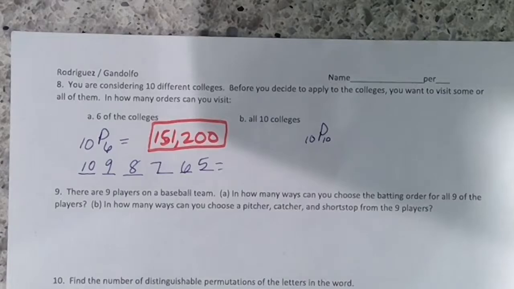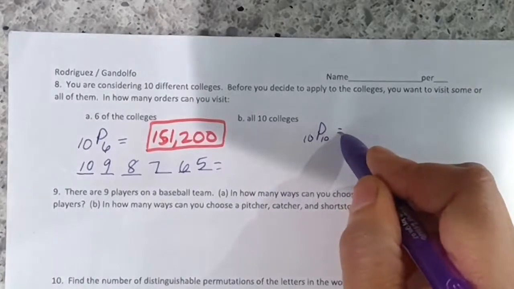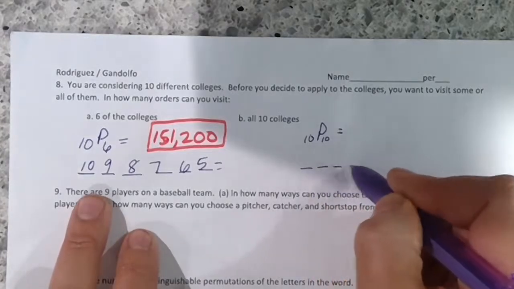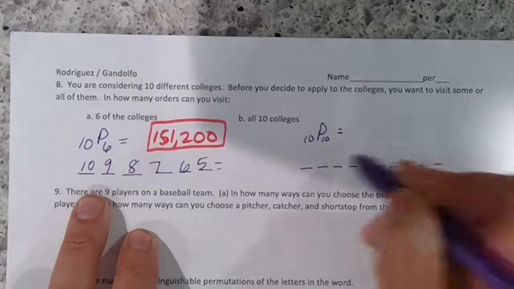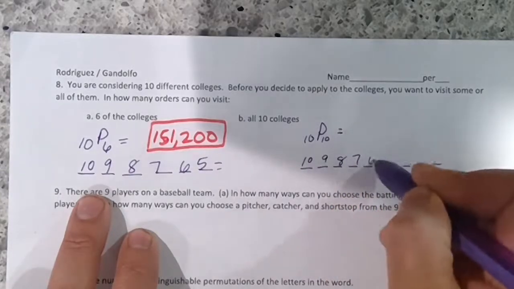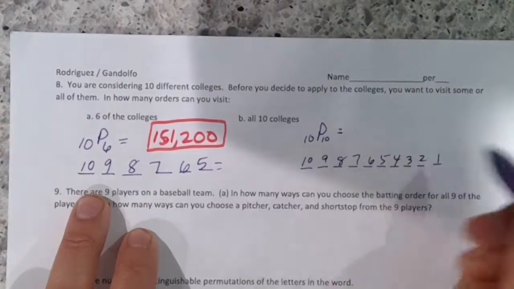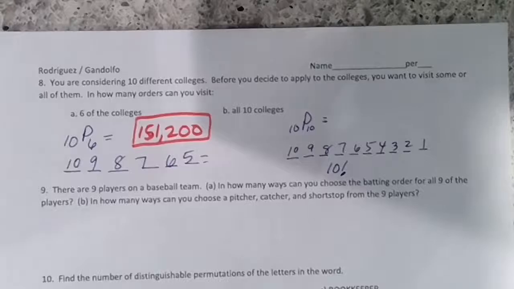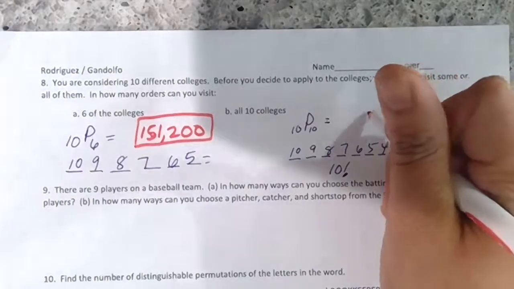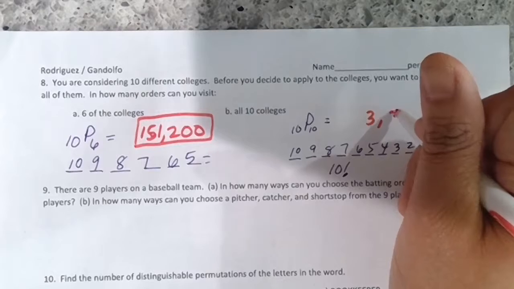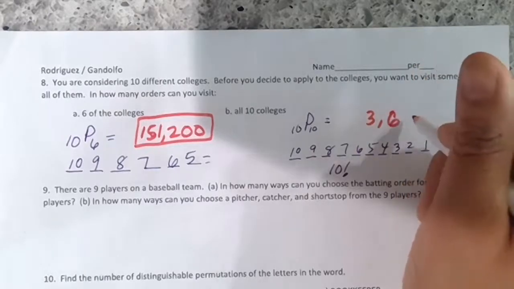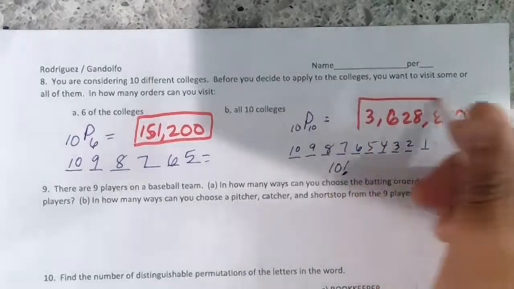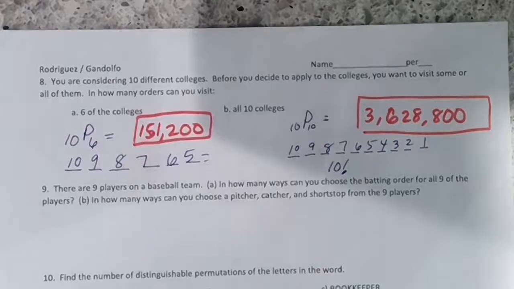Ten permutating 10, which is the same thing as 10, 9, 8, 7, 6, 5, 4, 3, 2, 1. That's the same thing as 10 factorial. Either way, plug that into your calculator. So you guys can see that these numbers get really big.